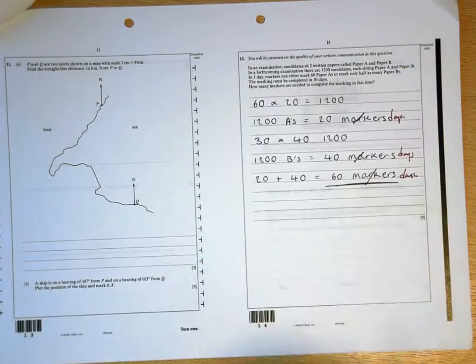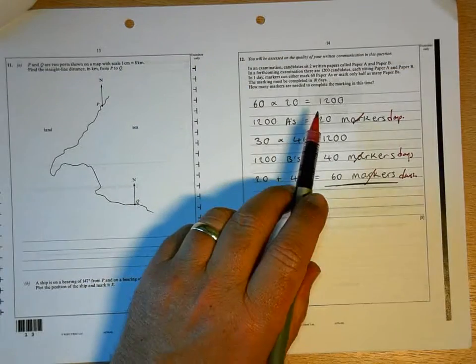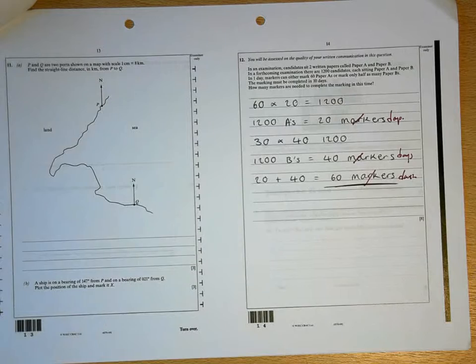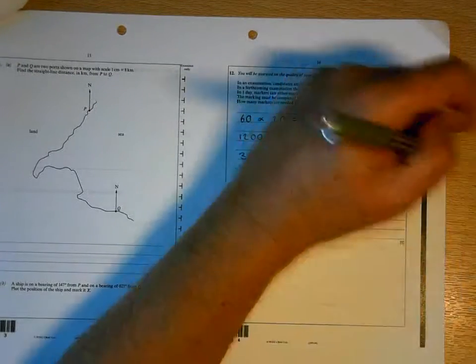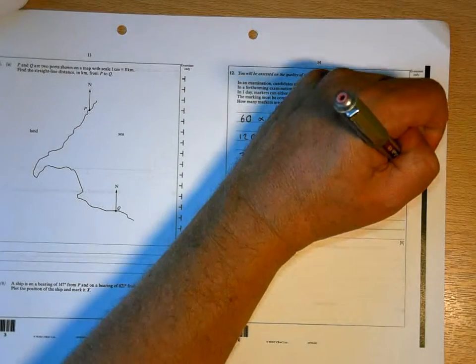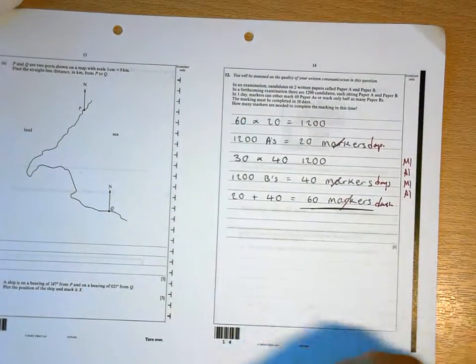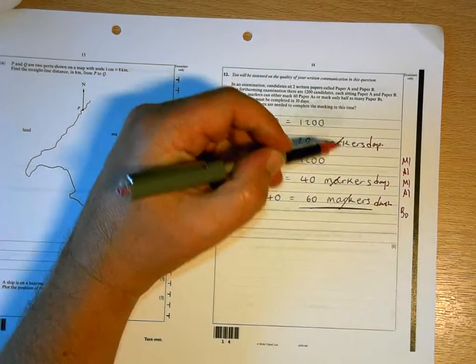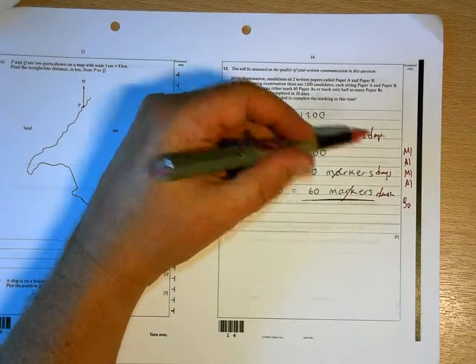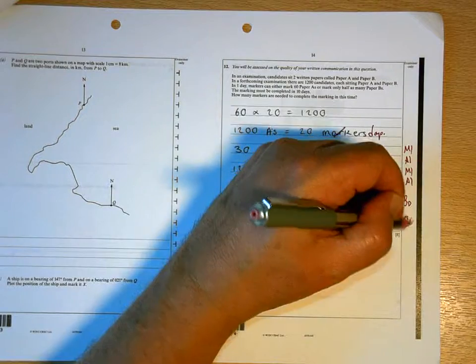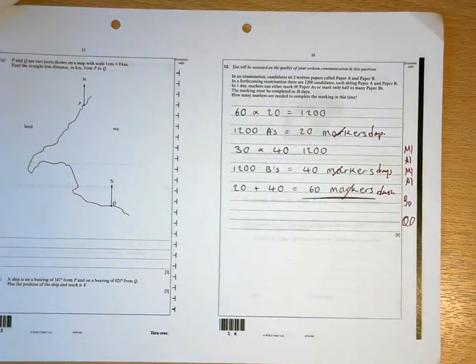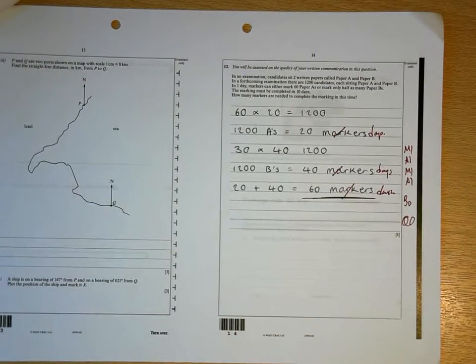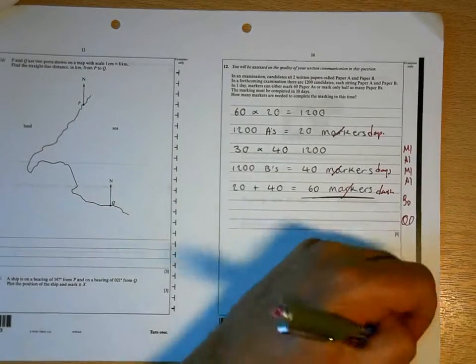So it would take one marker 60 days, and so in order to complete it in 10 days, you'd need 6 markers. So for that, you would get 4 marks. Your maths here is right. Your context is wrong because you're thinking markers, but it should be days, and you aren't communicating with me at all as to what you're working out.